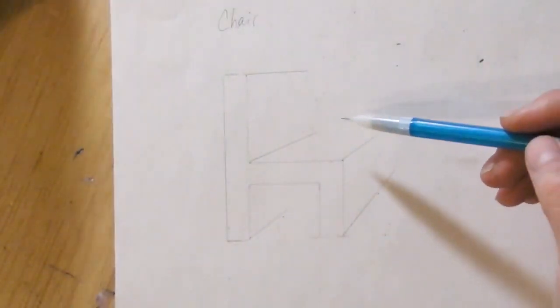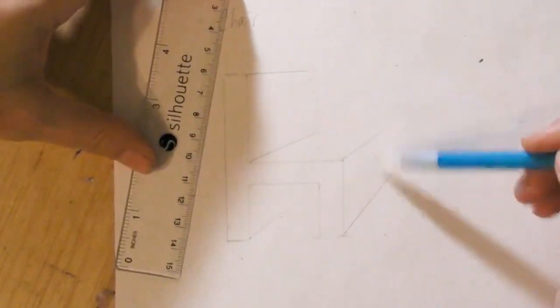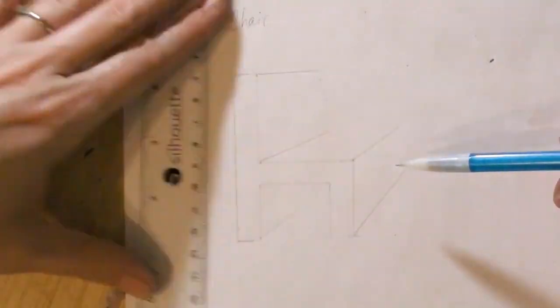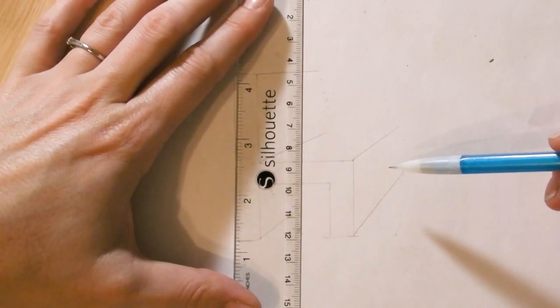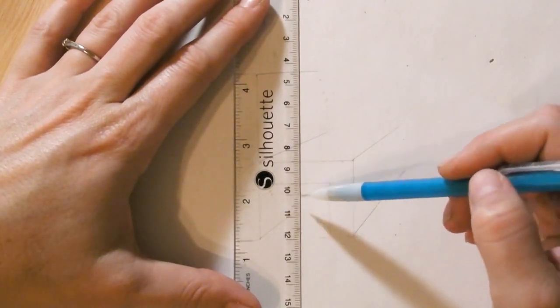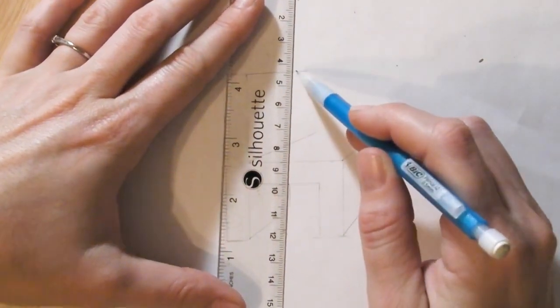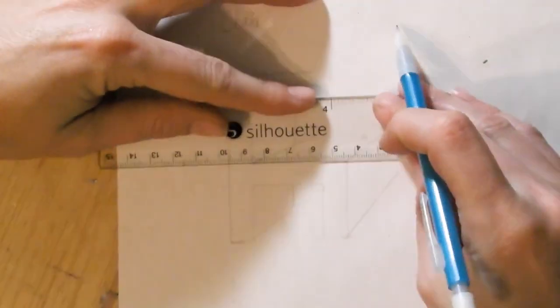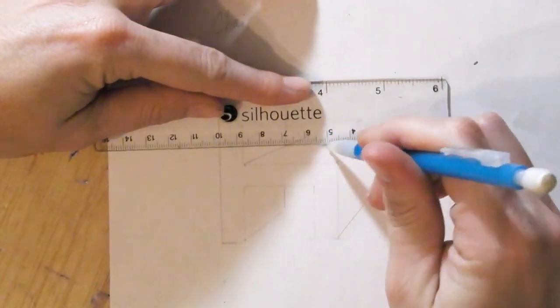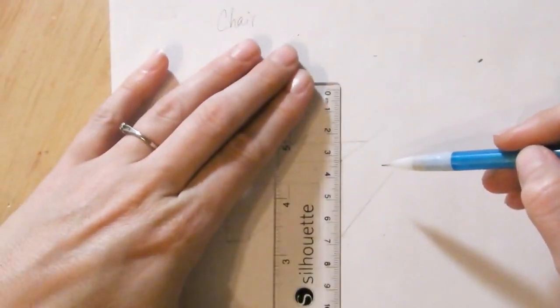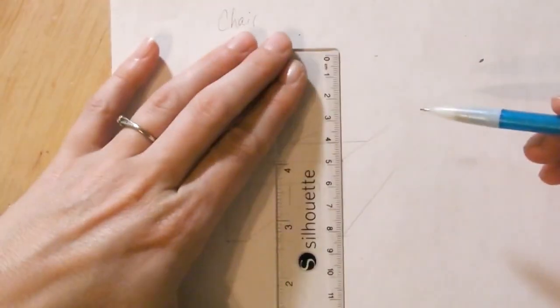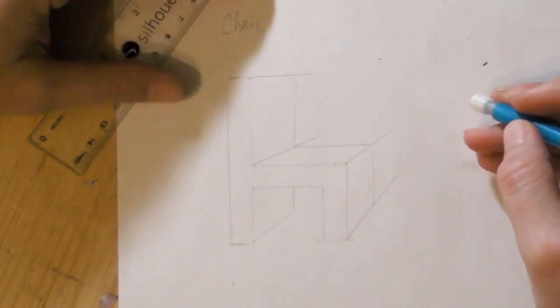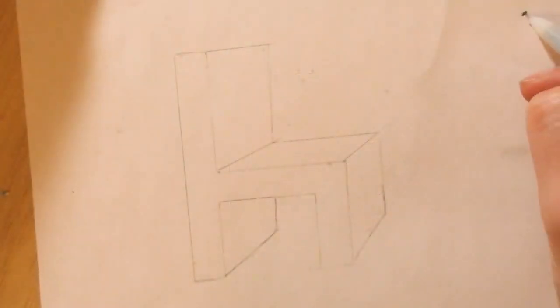Right, now I need to decide how wide I want my chair. So I'm going to start off with the chair back. I'm drawing the back leg and the backrest of the chair. Now I'm going to line up the seat with the backrest, and then the line for the other leg lining up with the seat. Let me erase my extra lines.